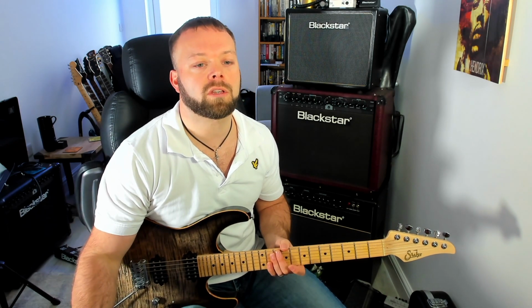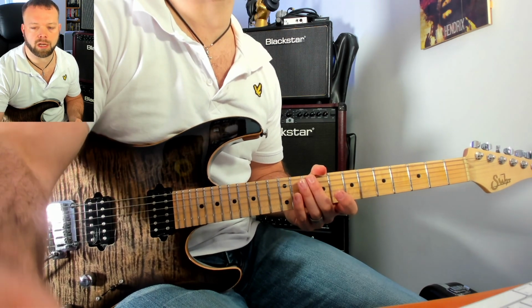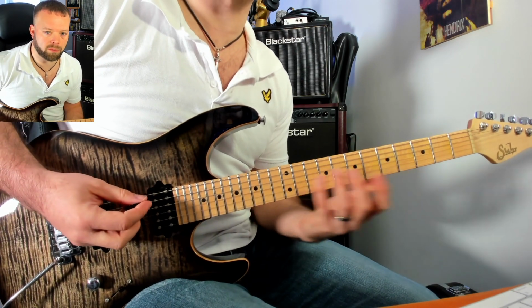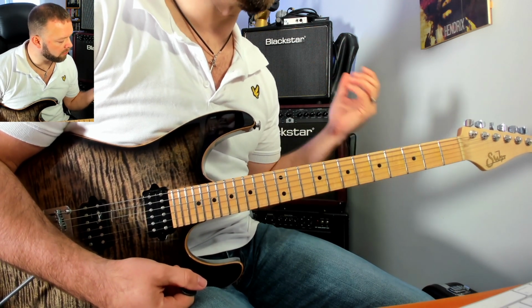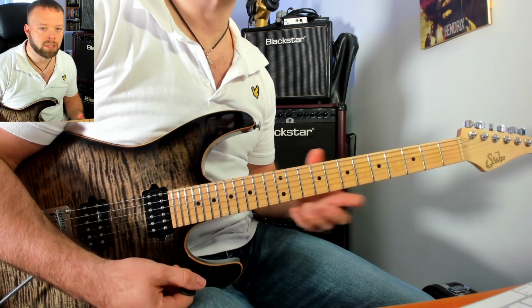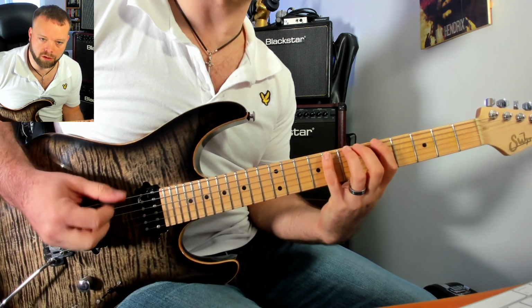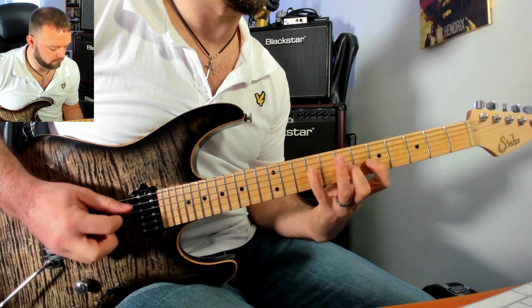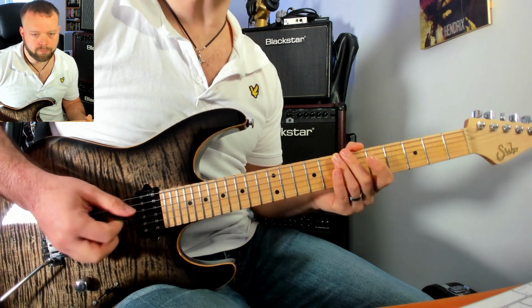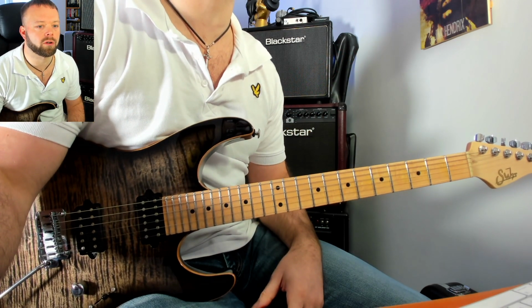This will assume, or not necessarily assume, that if you don't know all of your 3 notes per string scales, I did show you how to learn that in the last lesson I did here. I only did one shape of the natural minor scale, which looks like this. What I did though, I told you the full process that I would use so that you can learn all of the shapes.